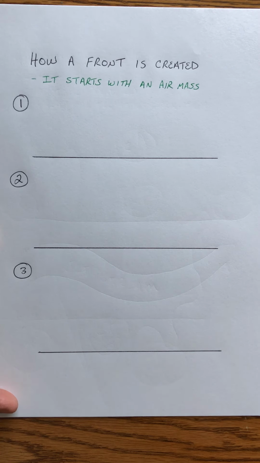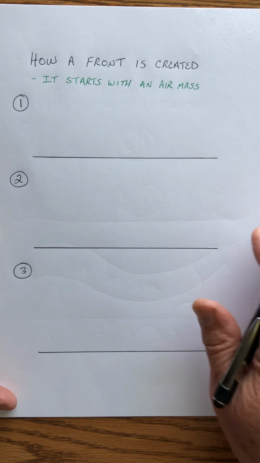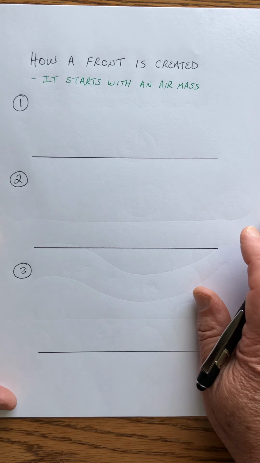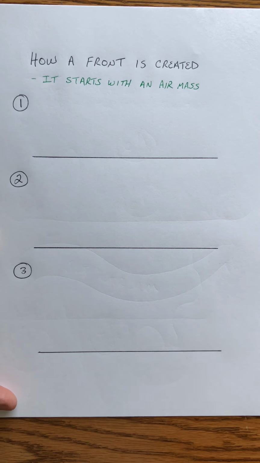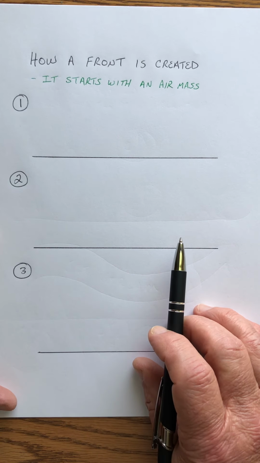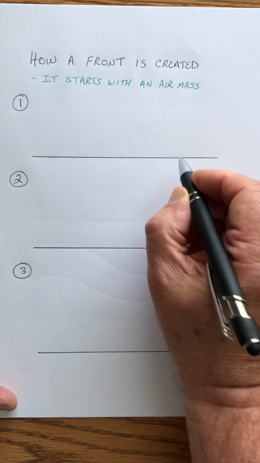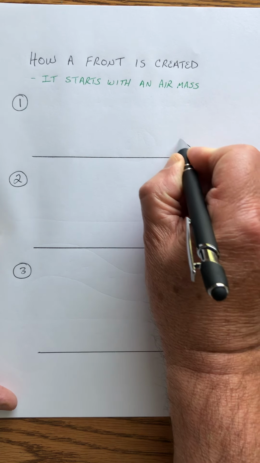Hi class. Now that we have covered air masses, let's now take a look at fronts and see what the relationship is between an air mass and a front. And so we're going to do that by looking at how a front is actually created. And it all starts with an air mass. So let's start by drawing an air mass.